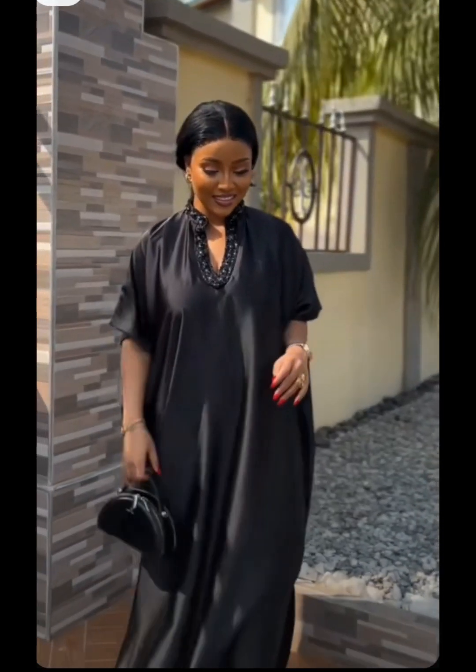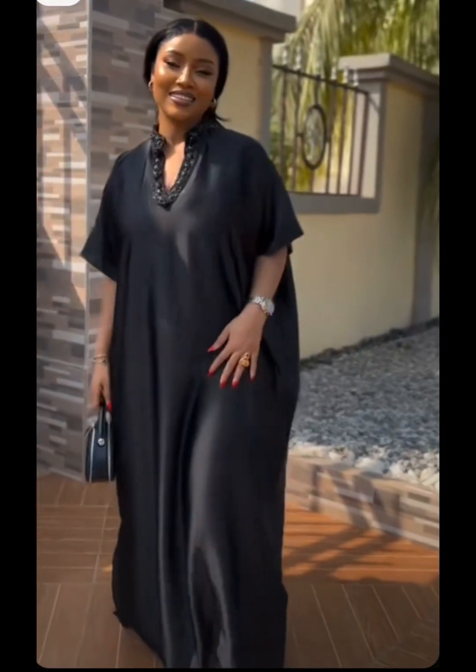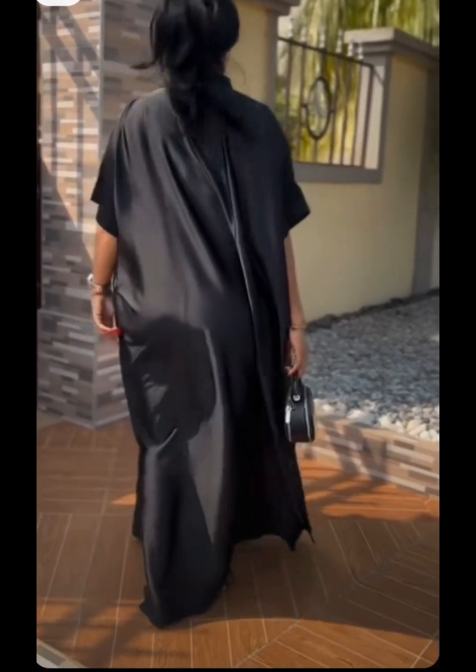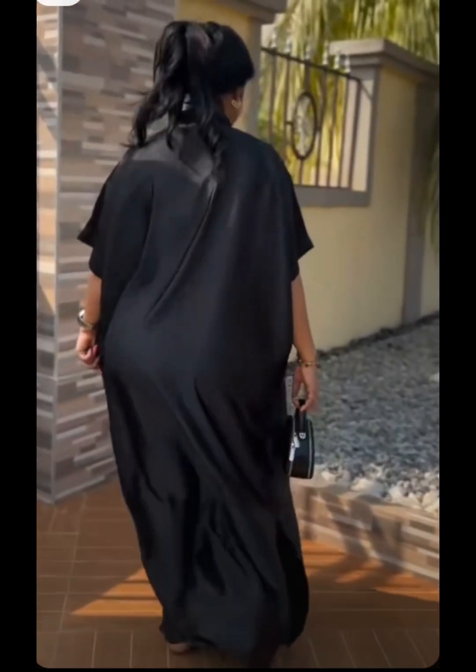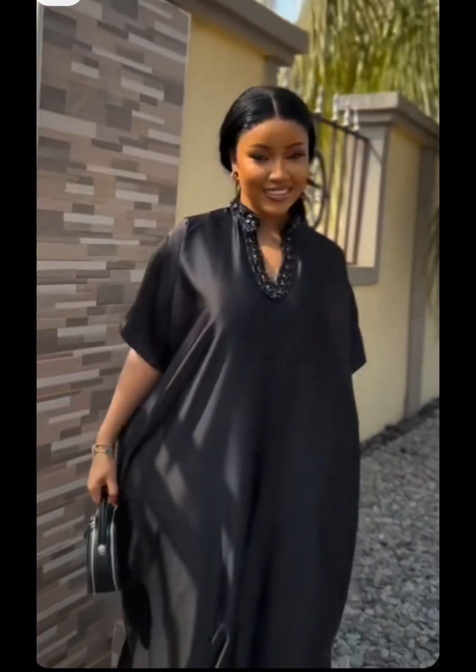Come with me guys, let's make this beautiful kaftan dress. I made this beautiful outfit with just 2 yards of Duchess fabric by 60 length. Let's go ahead and take our measurements.